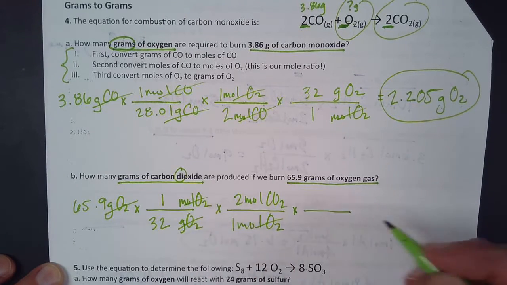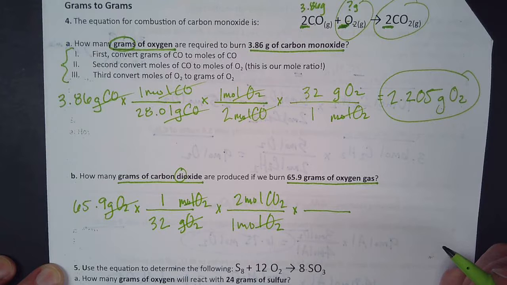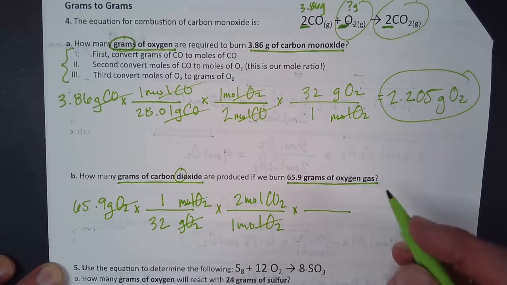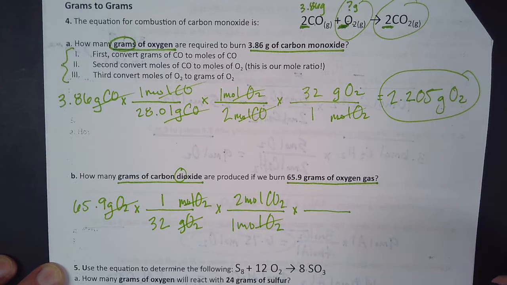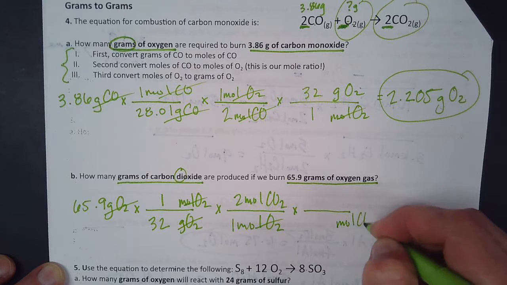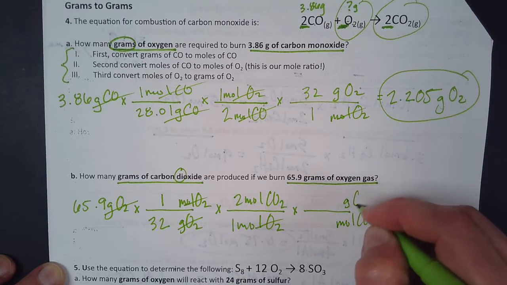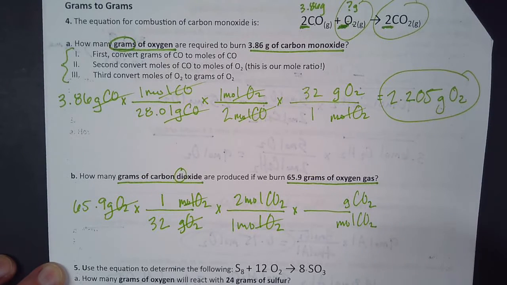So mole of O2 cancels. And then we need to get moles of CO2 into grams of CO2.